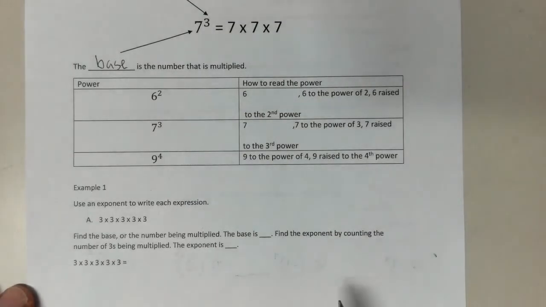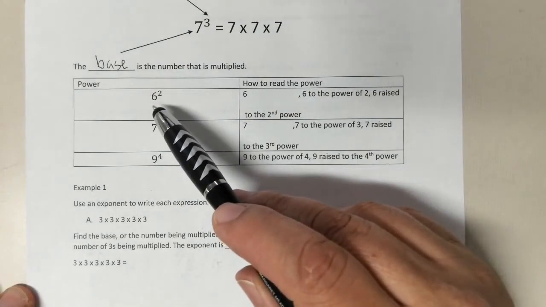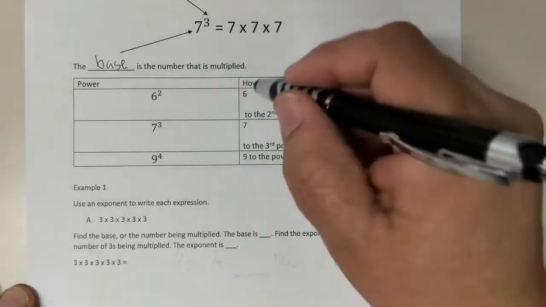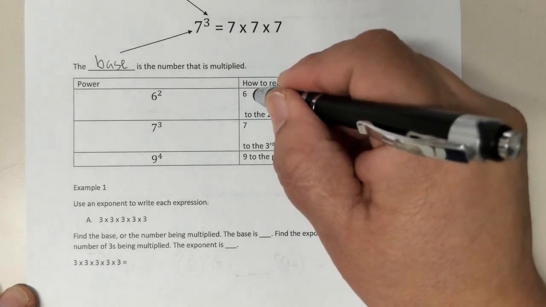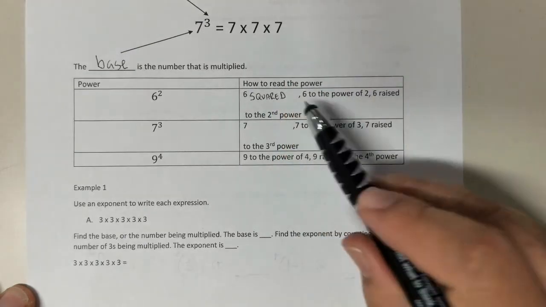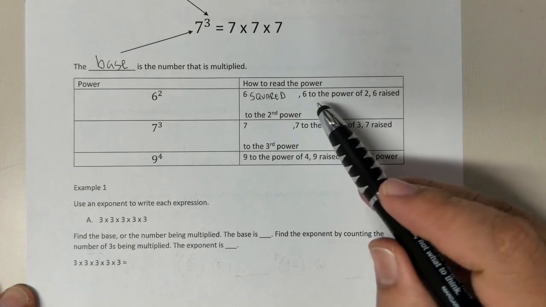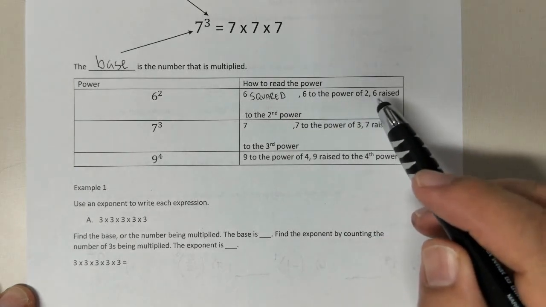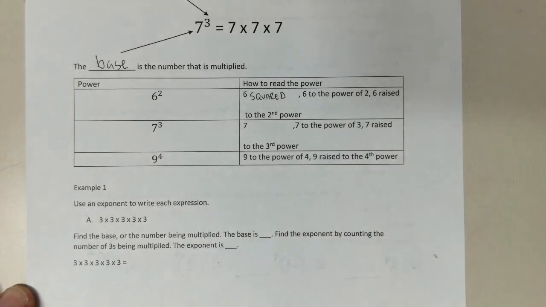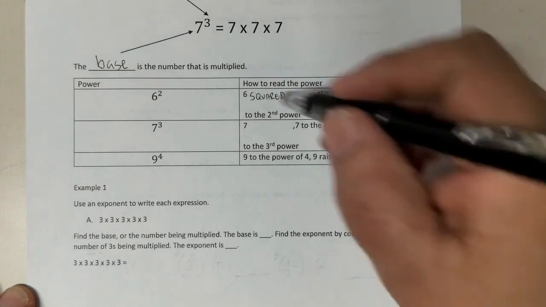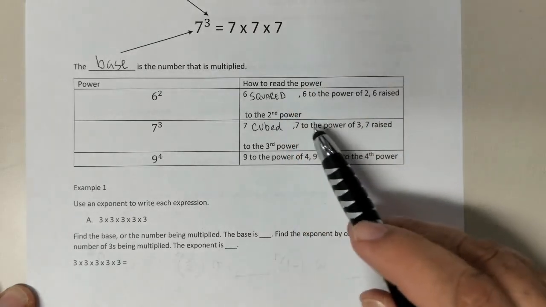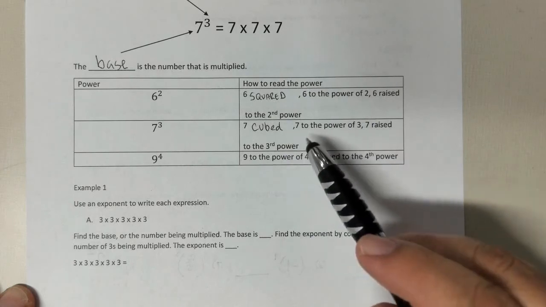Okay, let's talk about how you read some of these. So I have 6 and this exponent of 2. That is also known as 6 squared, or you could say 6 to the power of 2, or 6 raised to the 2nd power. 7 with an exponent of 3, you can call that 7 cubed, or 7 to the power of 3, 7 raised to the 3rd power.